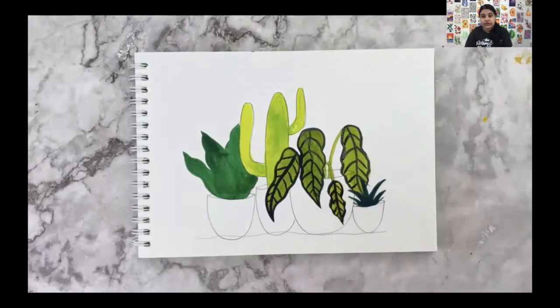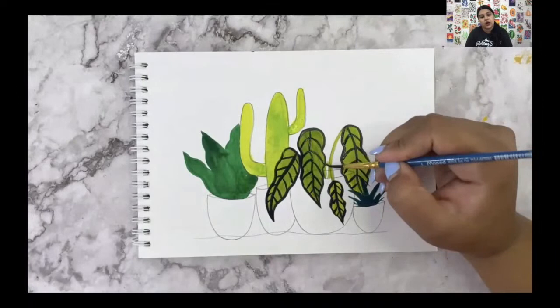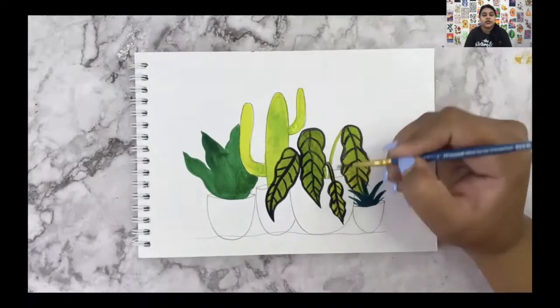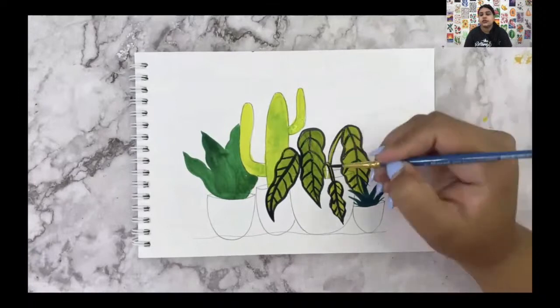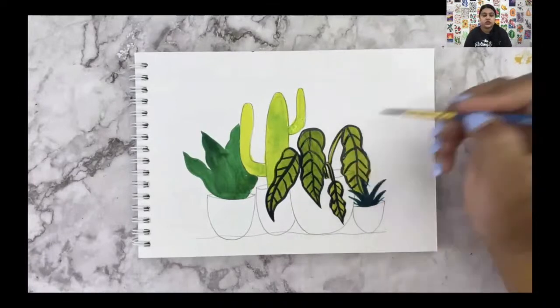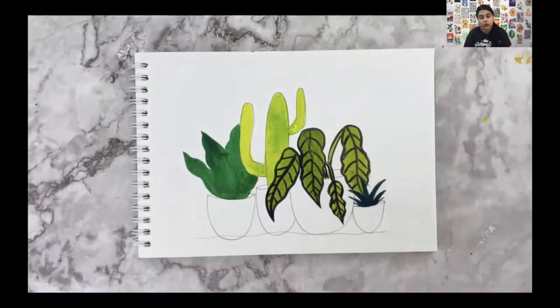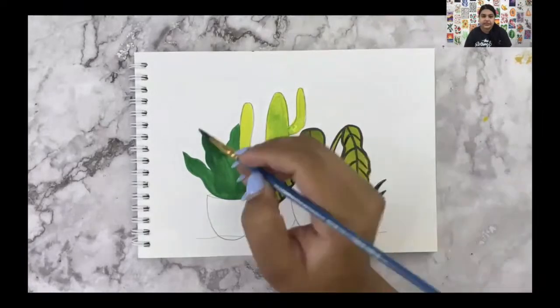So as you can see, I've done all of the leaves, and now I'm doing the twigs part of it. Now you can obviously leave that part if it doesn't show as much. I just felt like I wanted to do it, so I did it.